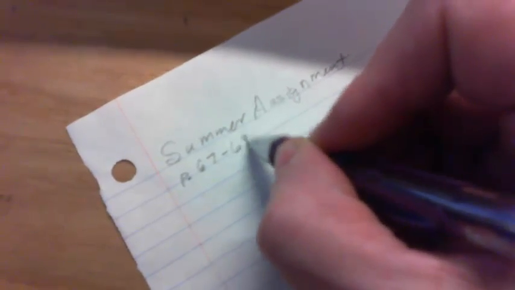In this case it's just the summer assignment, so you're just going to write summer assignment. Which just so happens to be pages 67 through 69 in the book, and problems 1 through 139. Now it's not all of those, but if you put that down you wouldn't miss anything. So something like that. And now you're going to start doing the assignments.